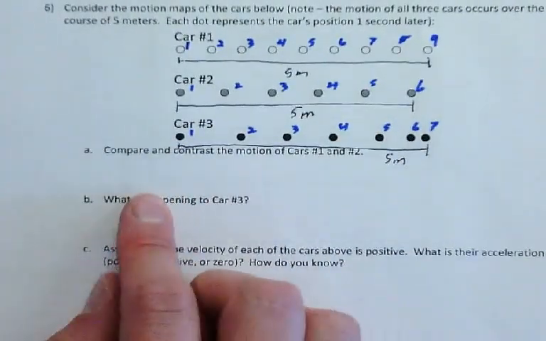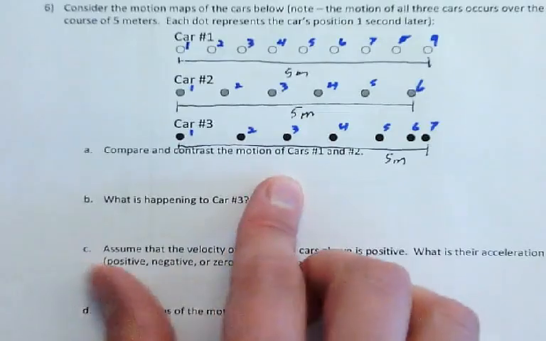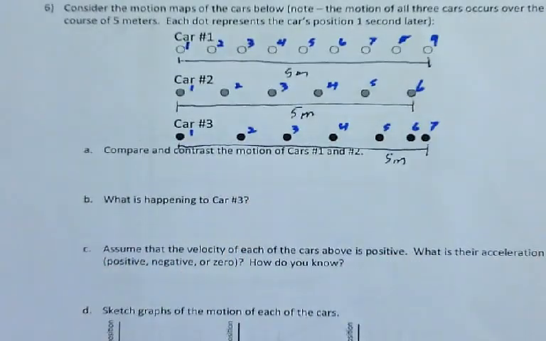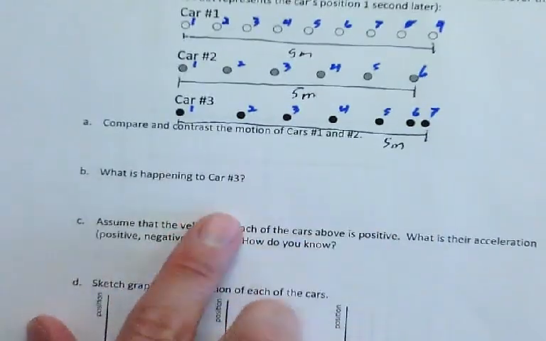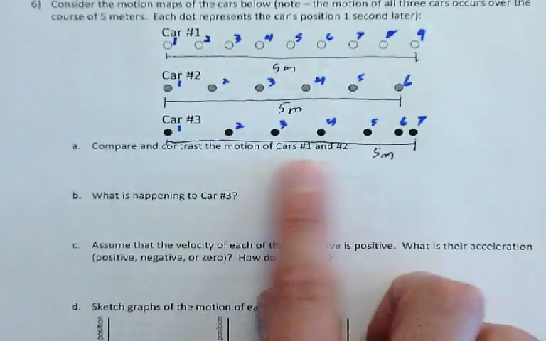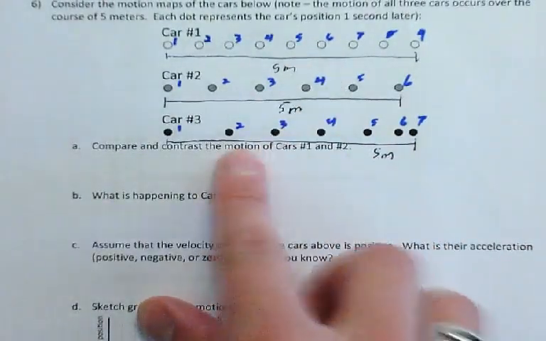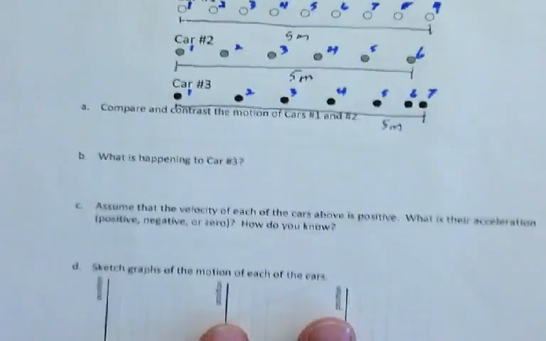I want you to compare and contrast the motion of the cars. Basically, tell me what's different and what's the same. Is there anything between these cars that is the same? Is there anything that's different? Think about direction. Think about type of motion: speeding up, slowing down, constant. B, what's happening to car 3? Car 3's map looks different than the other two. So what's different about car 3?